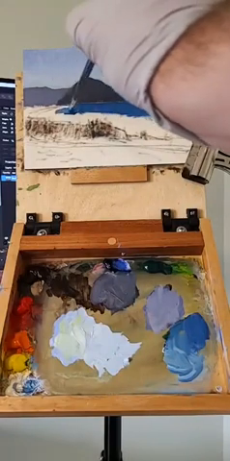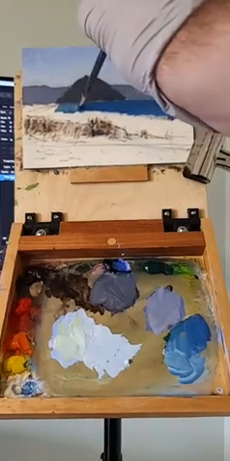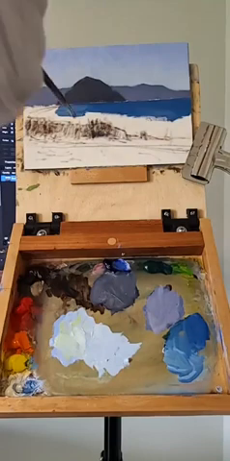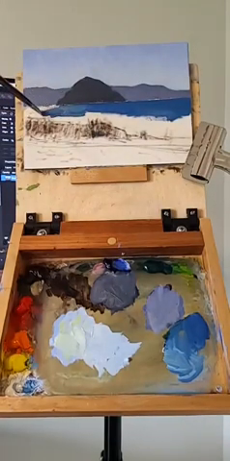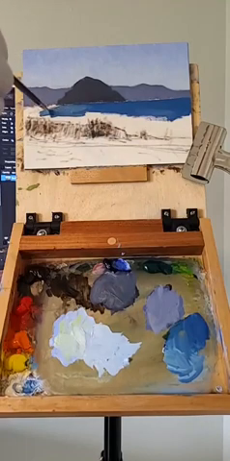Yellow. Now the white that you see in the waves is something that can be applied later.